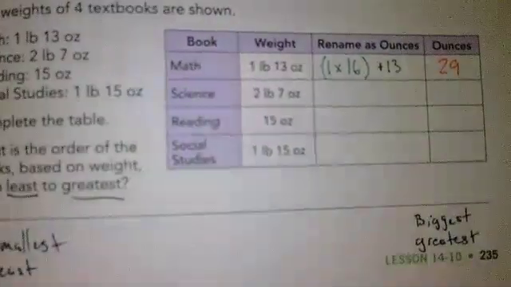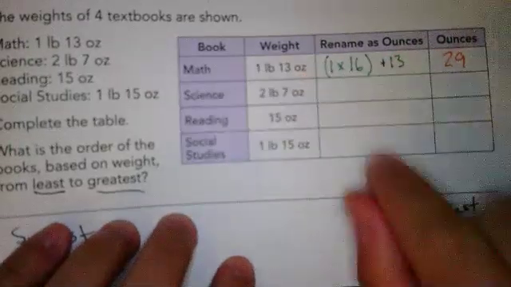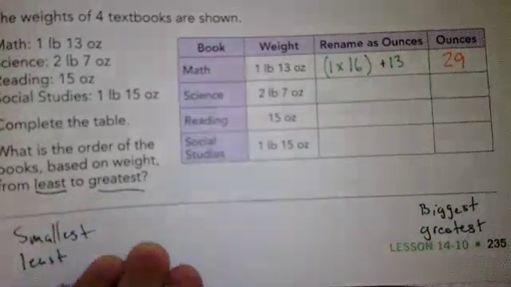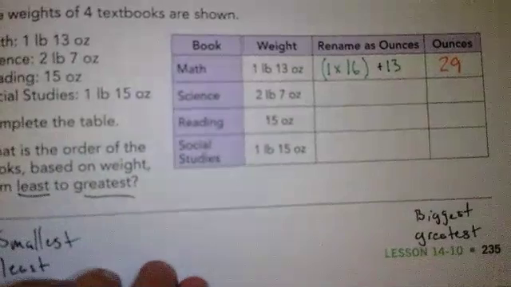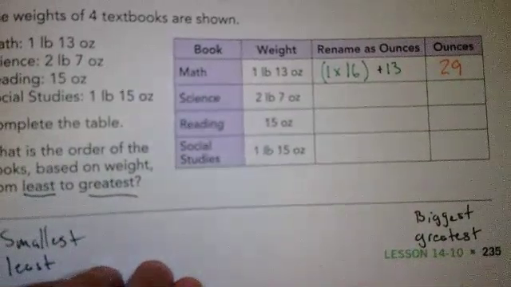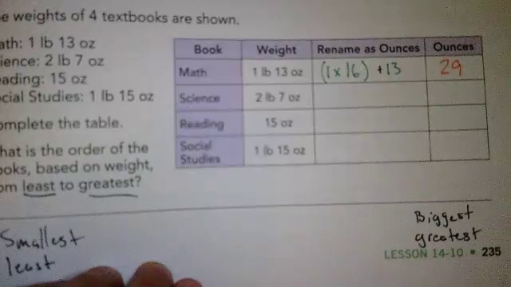My science book is 2 pounds, 7 ounces. Who wants to tell me how I would rewrite that in here? How do you think I would write that in here? Who wants to give it a shot? Someone who maybe hasn't answered me that much today. I'll give you a hint. Well, look at the one above it. It's going to be very similar. There's going to be one big difference.